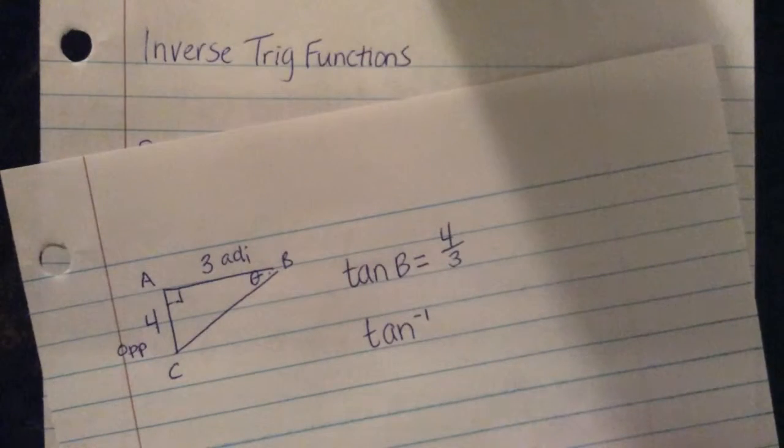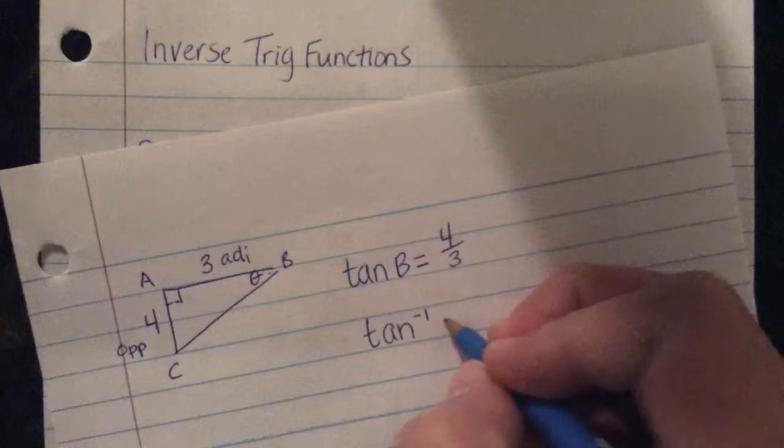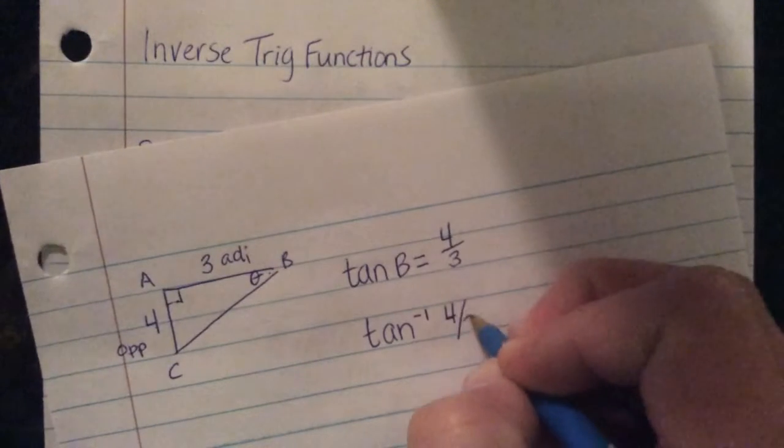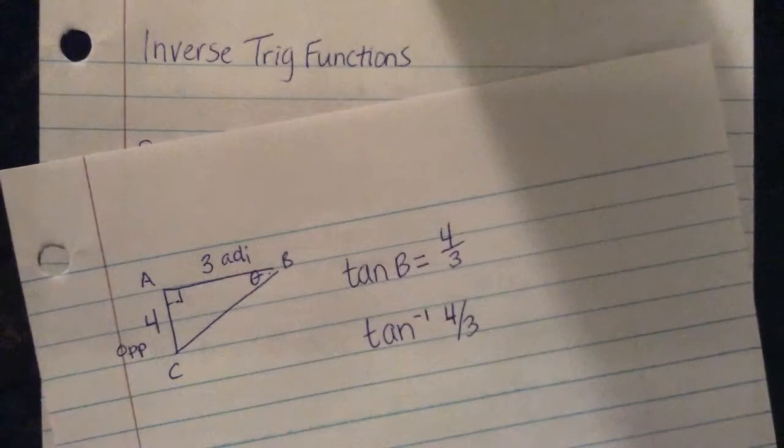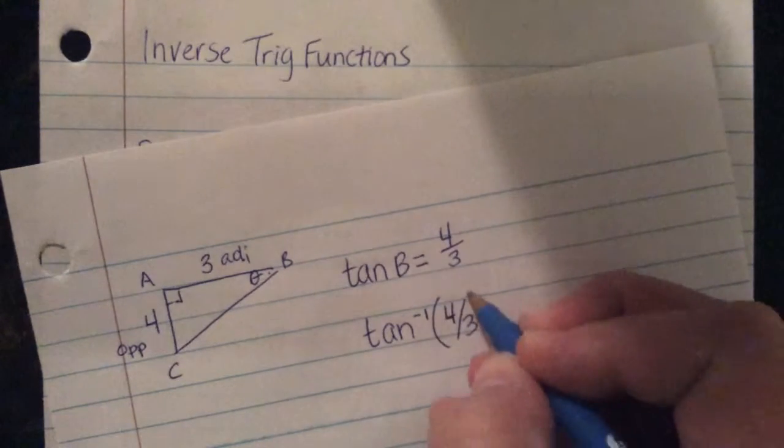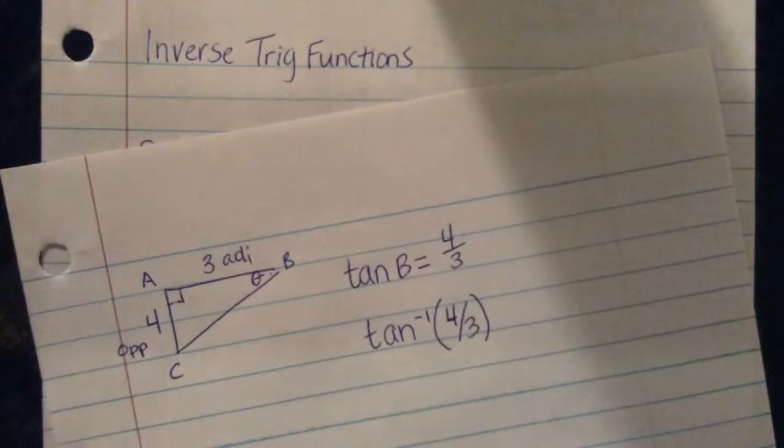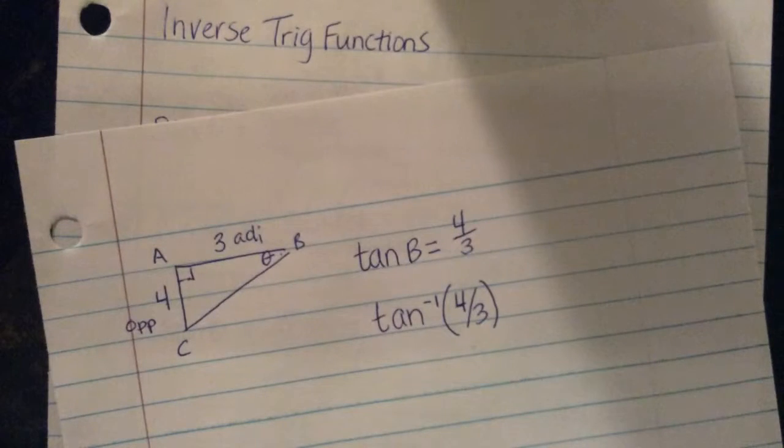So what that looks like is tan with a little -1 there. Now depending on what type of calculator you have, if it's a calculator on your phone, you're going to want to type this 4/3 in first, and then type in your tan -1, or your inverse tangent.